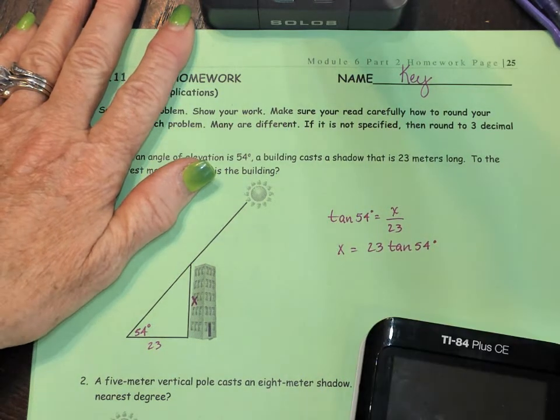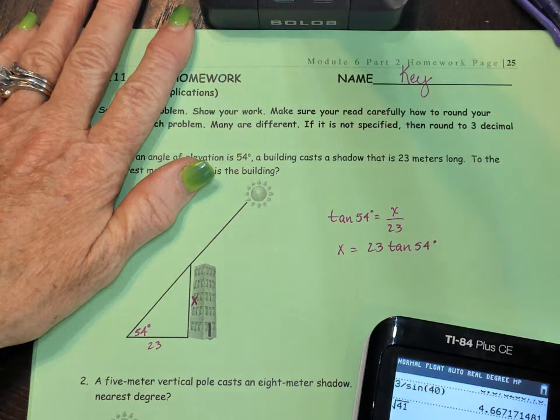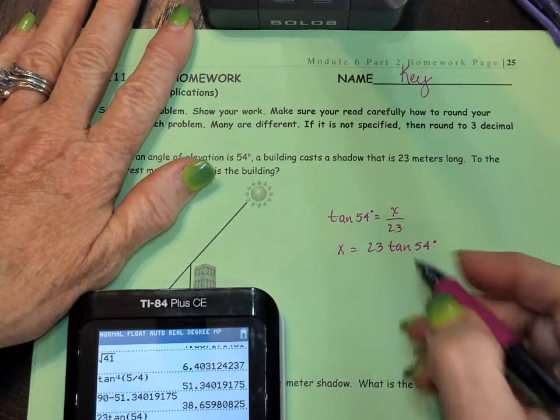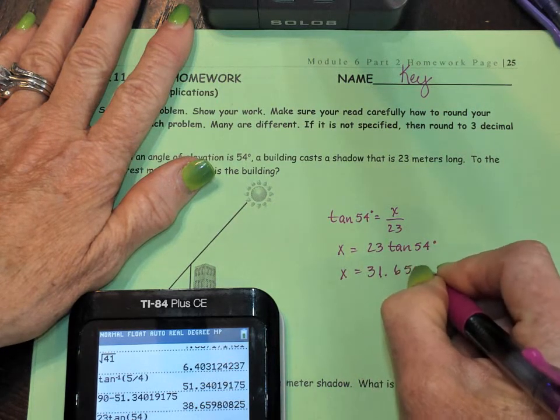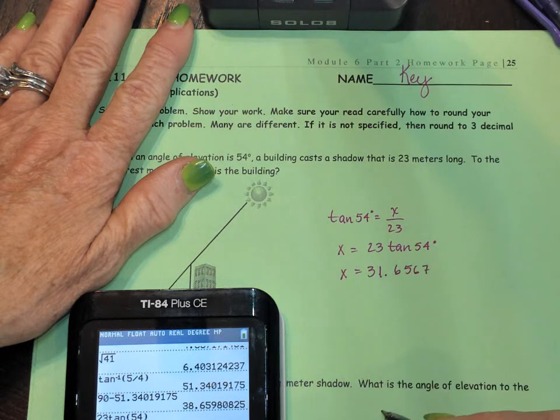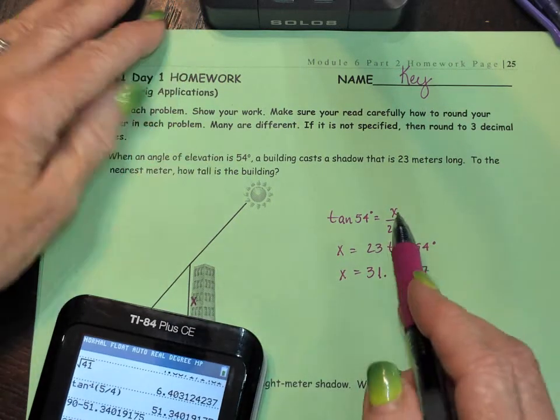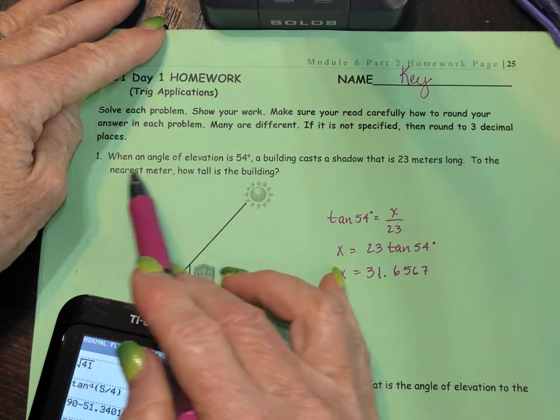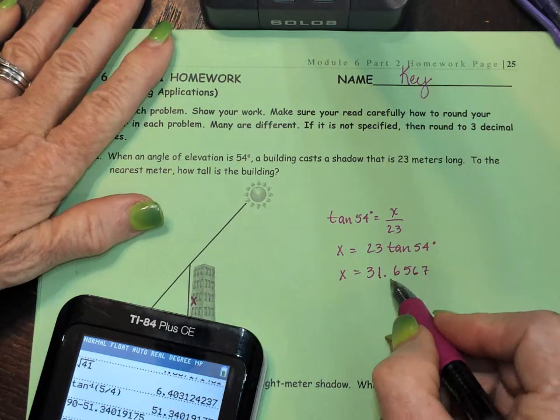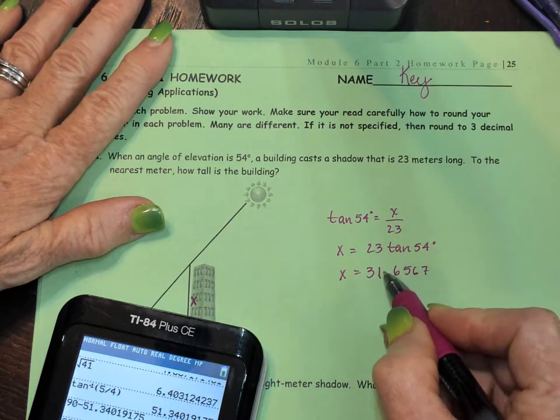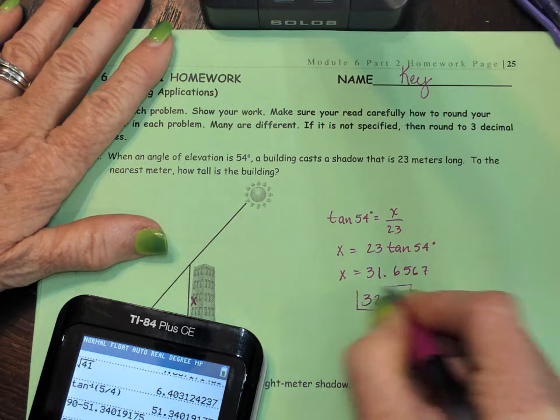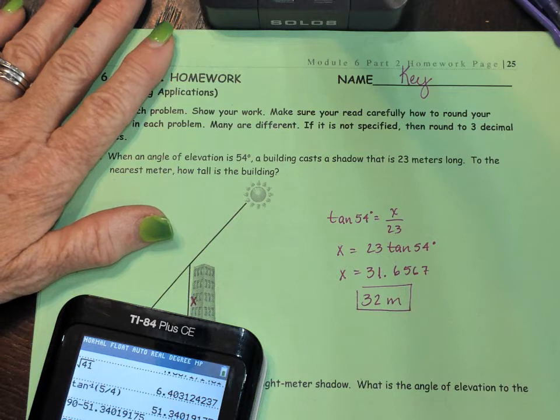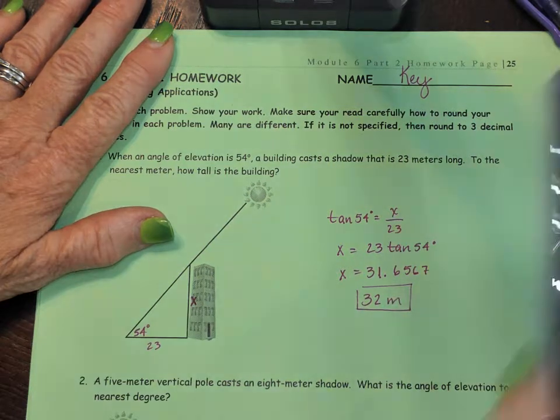Zap that in your calculator. 31.6567. Now let's go back to the nearest whole meter. So 31.6, that 6 is going to round up. Your answer here is 32 meters. The building is 32 meters tall to the nearest meter.